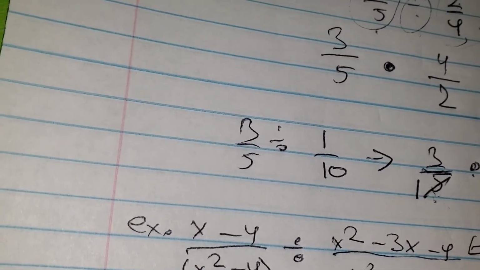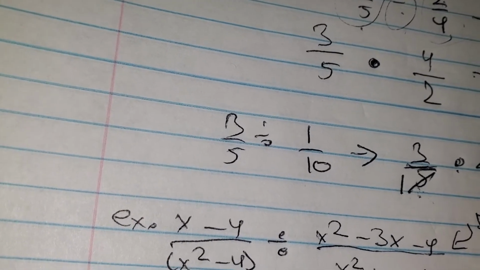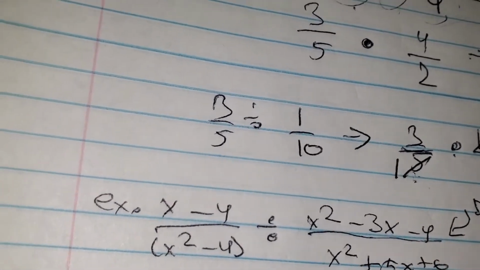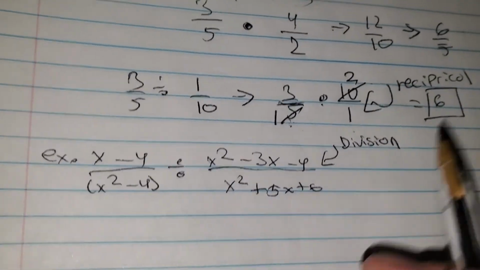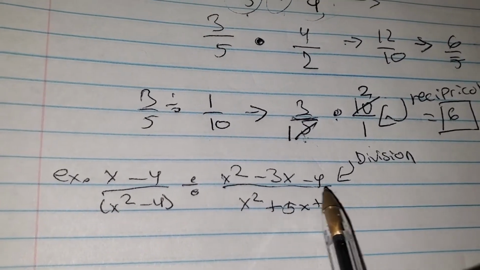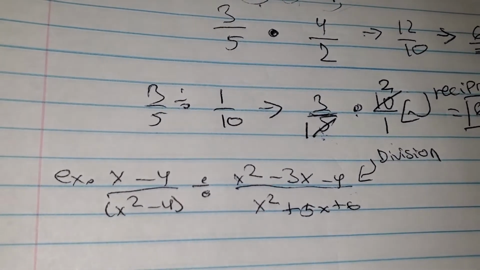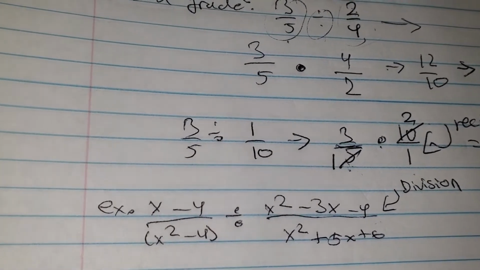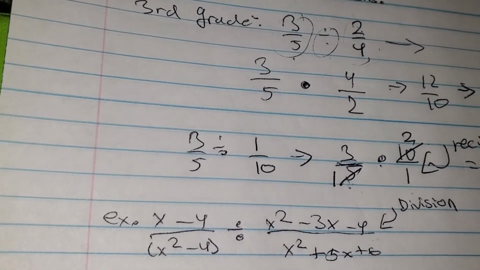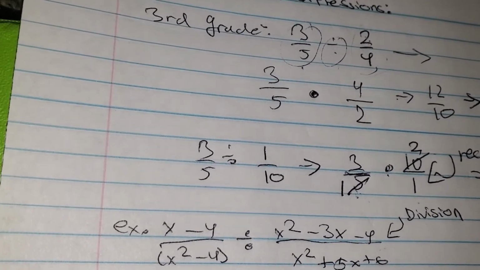Remember, this fraction bar means division, and we need that for a future video. If we have this fraction bar, that means division, but we're keeping it simple right now, keeping this spread out like this.